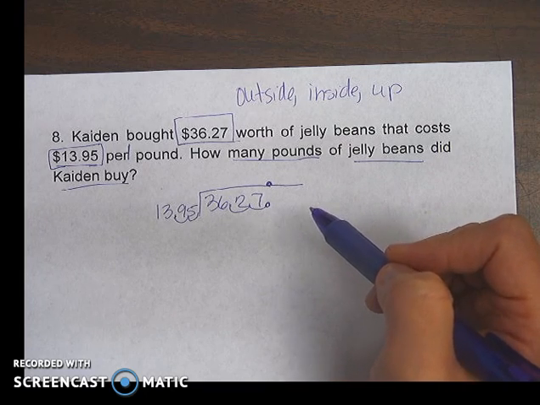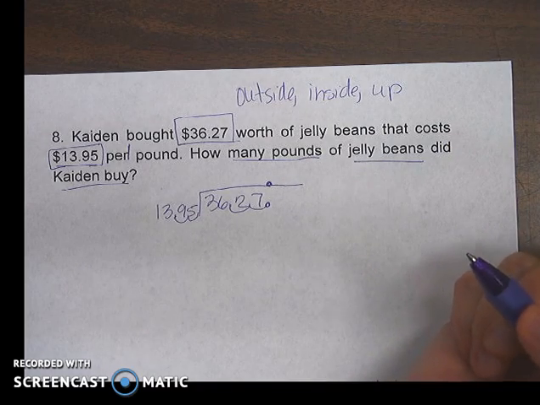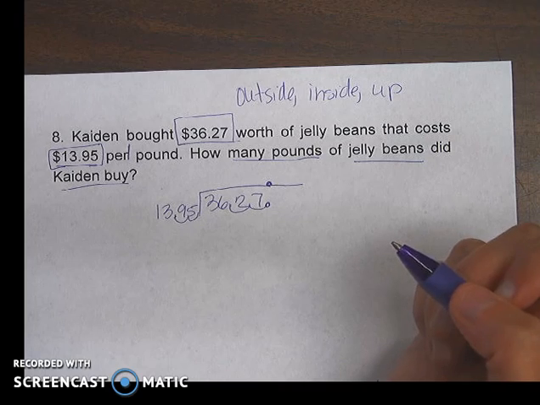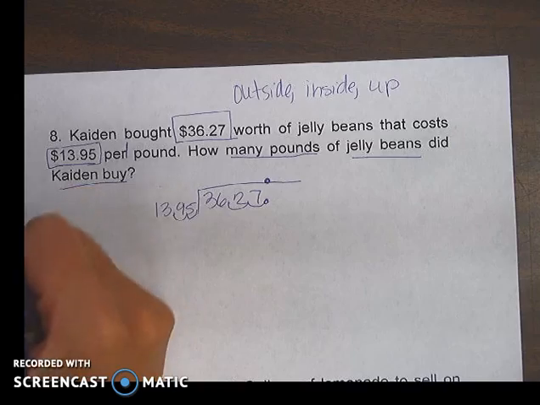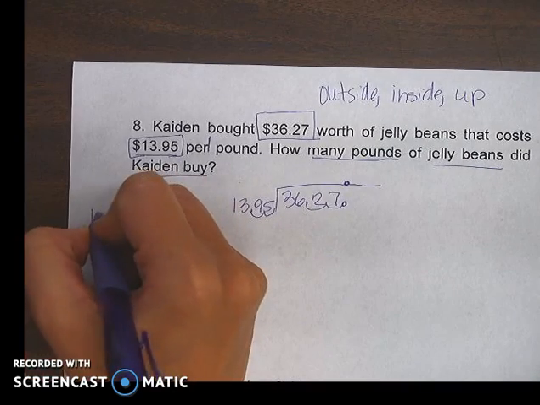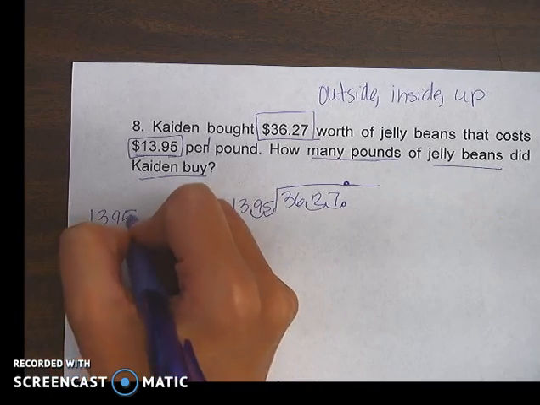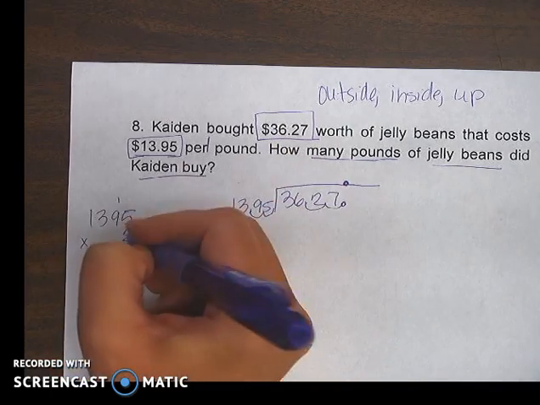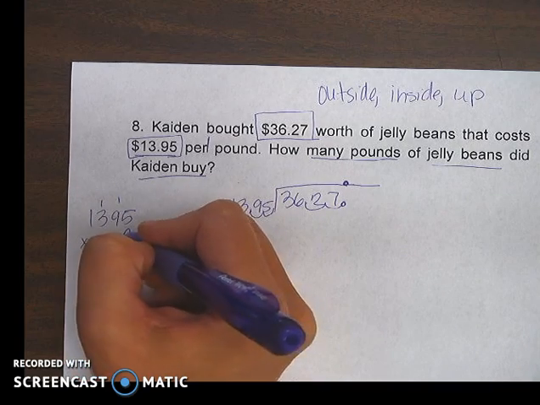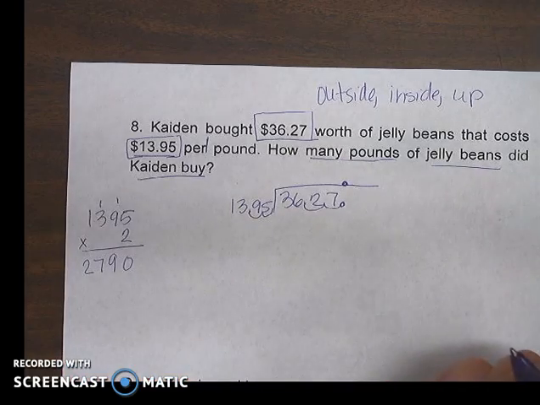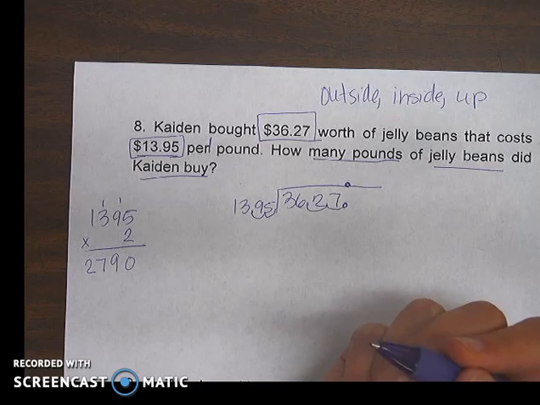Well, I don't know my 1300s, so I know 1 is going to be too small, 2 might be just right, and 3 might be perfect. I don't know. So I'm going to come over here to the side and just try something. 1395 times 2. That's 10, carry your 1, that's 18, 19, that's 6, 7, 2,790.